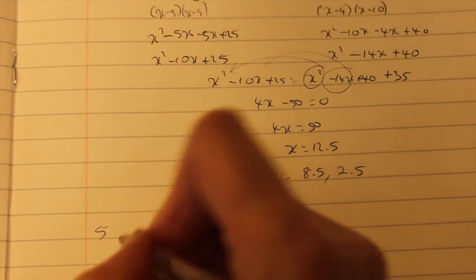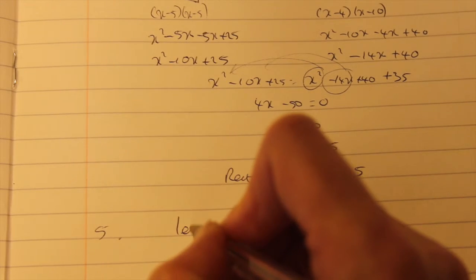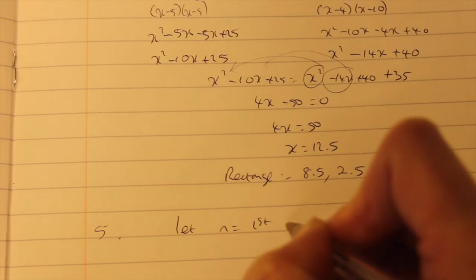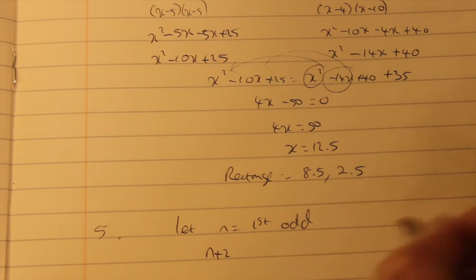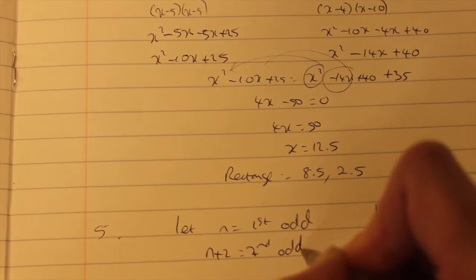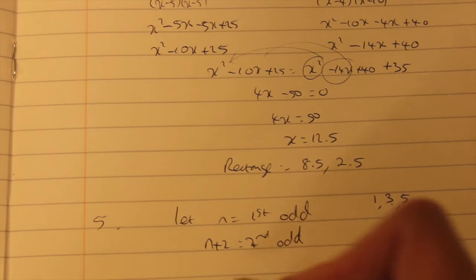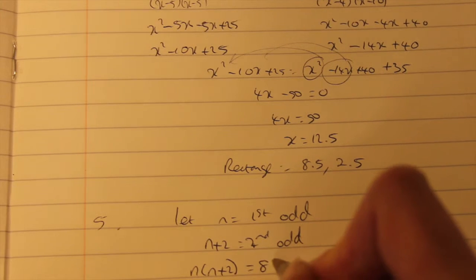I'm going to have a look at number 5 now. It says the product of two consecutive odd numbers, so let n equal the first odd. The next odd number is going to be 2 more than that, because if you think about an odd number, the number 1, the next odd number is 3, so it's 2 more. The next odd number will be 5, which is 2 more. So n plus 2 is the second odd number. You're told the product of these two, product means multiply, and you're told it equals 899.